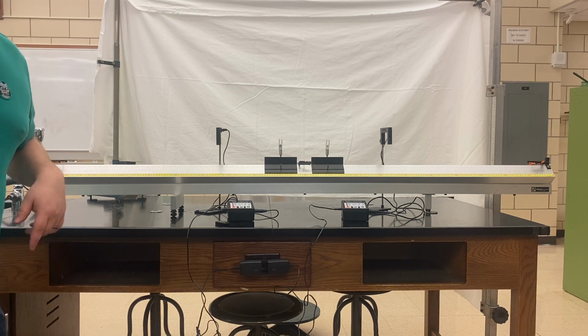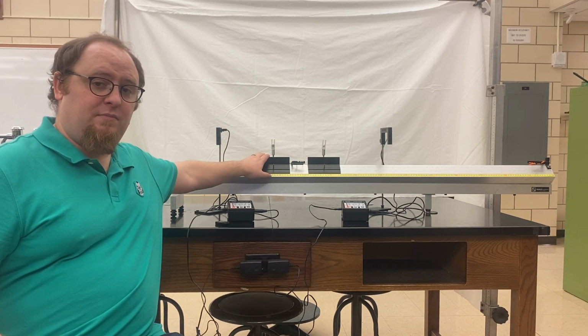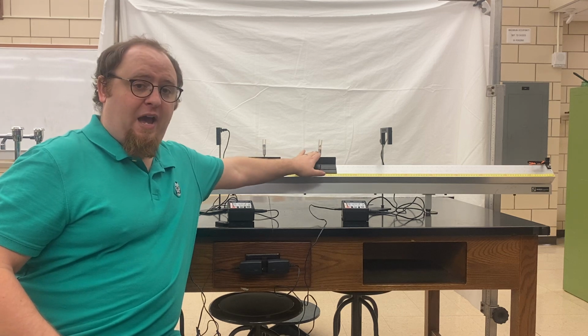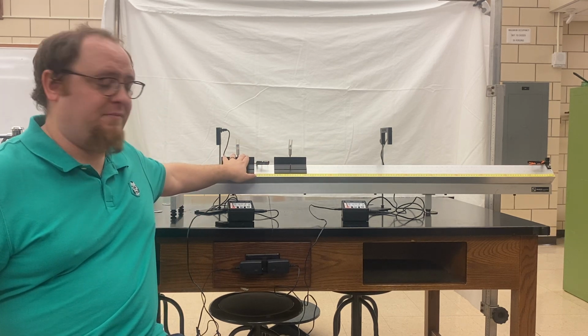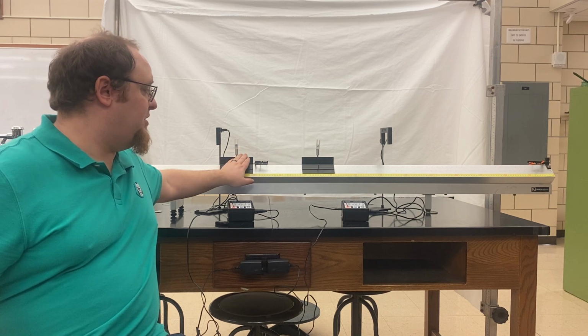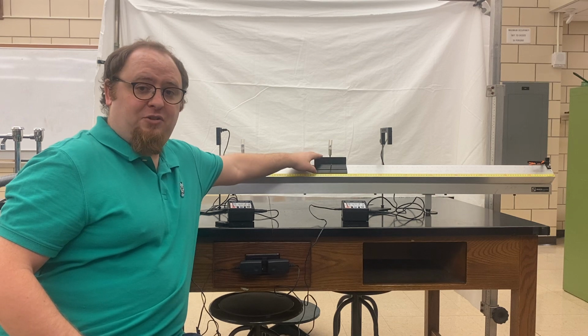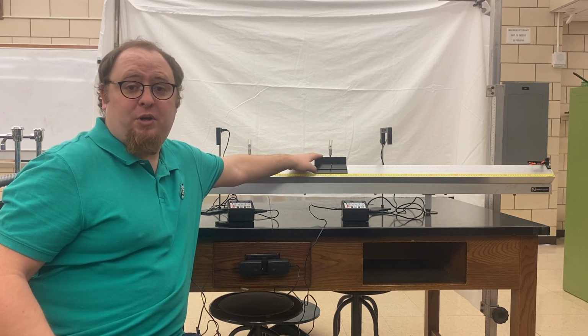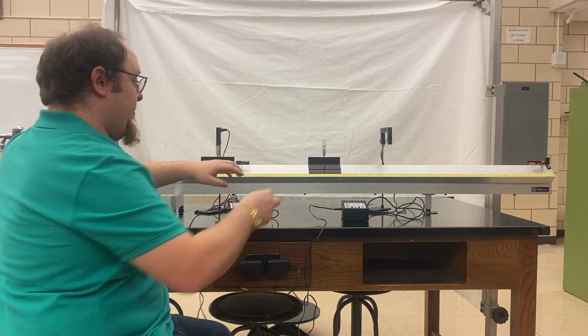Now, I don't care about after it bounces back, but what you can see is initially this cart had momentum. This one had 0 momentum. Afterwards, this guy had momentum, and this one had 0 momentum. So we can say the momentum of this cart initial is the total momentum initially. The momentum of this cart final is the total momentum final. And we'll compare those.